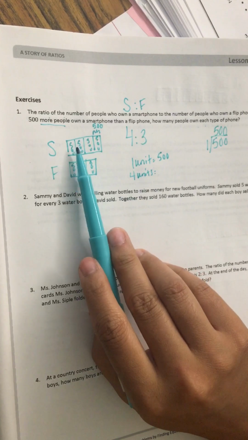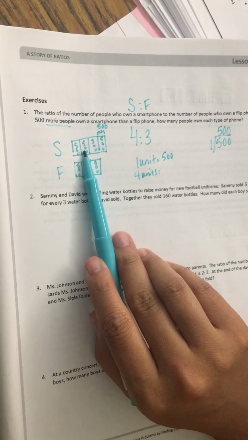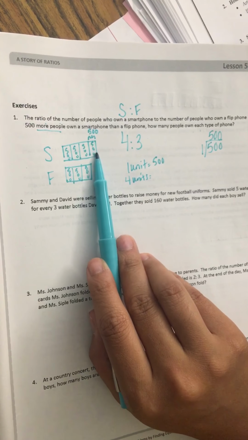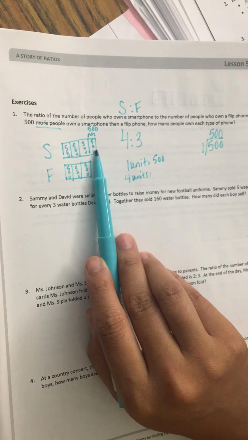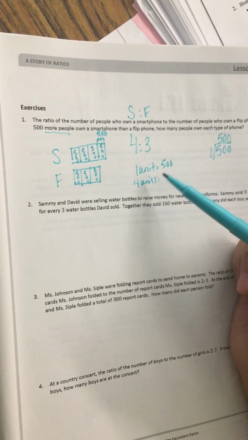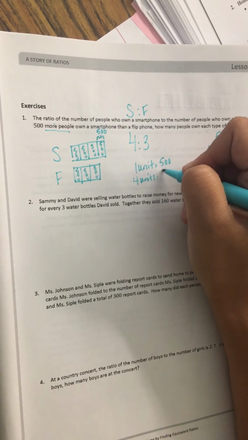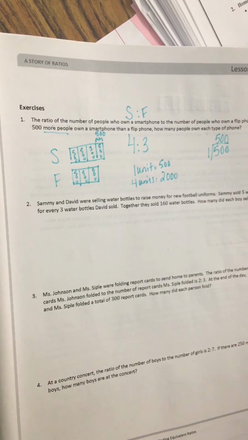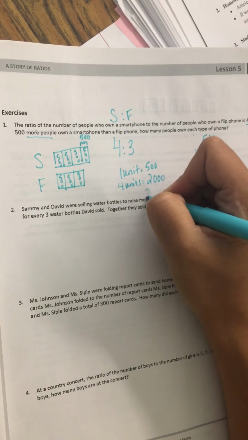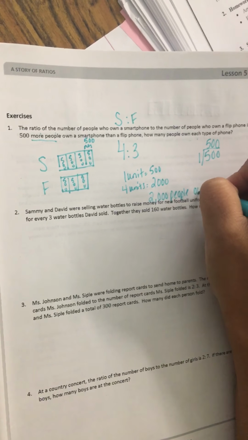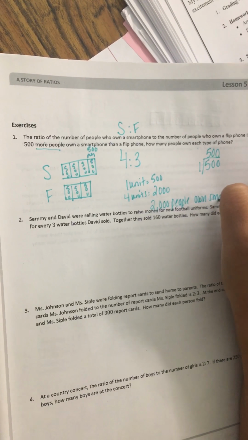And I can either add 500 plus 500, which is 1,000, plus 500 more, which is 1,500, plus 500 more, which is 2,000, or I can do repeated addition, which is multiplication, and do 500 times 4, which I know is also 2,000. So 2,000 people own smartphones.